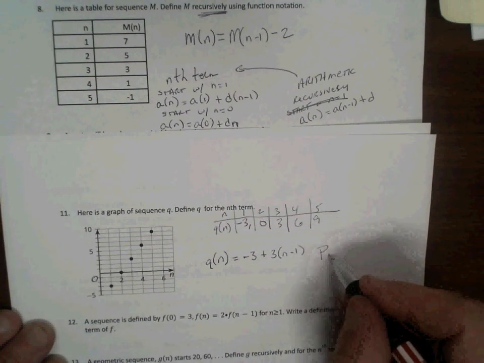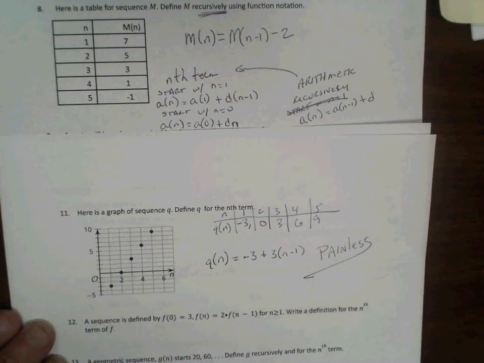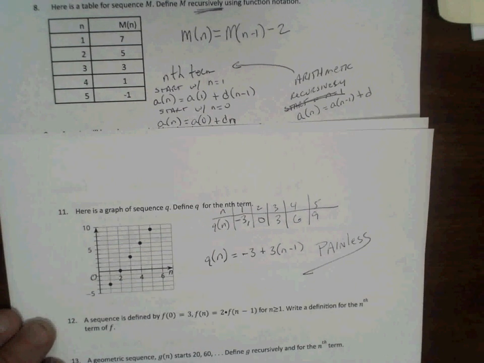Y'all, this is how I describe this. Painless. That's exactly right. I've had jobs where I felt pain, but doing math wasn't one of them, right? Painless.